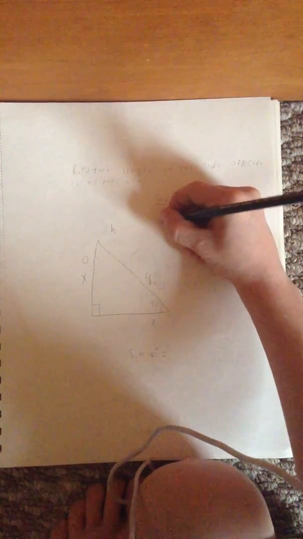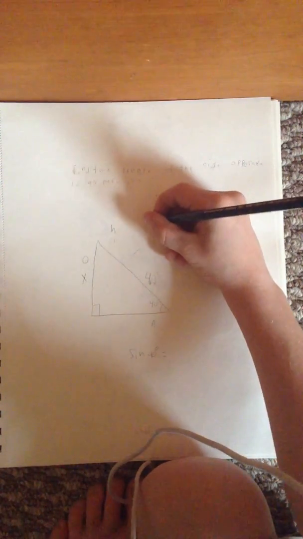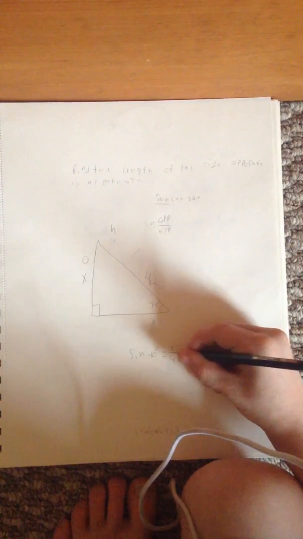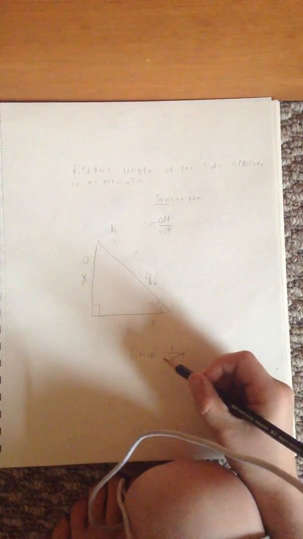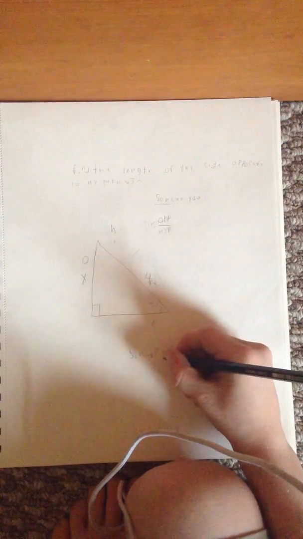OPP, HYP. Sine equals opposite over hypotenuse. So do the same thing: x over 4, and you multiply this by 4. Those cancel out, and to keep it equivalent, if you do something on this side, you have to do the same on the other side, or it won't be equivalent.